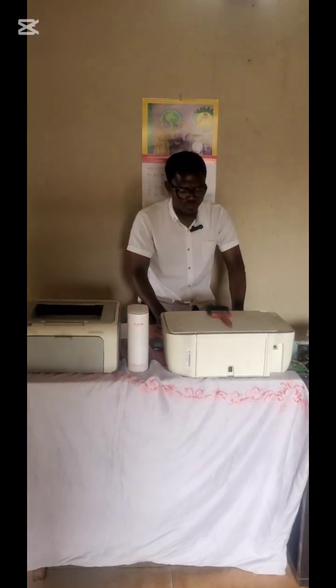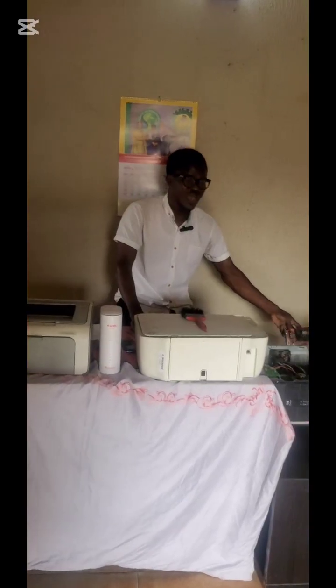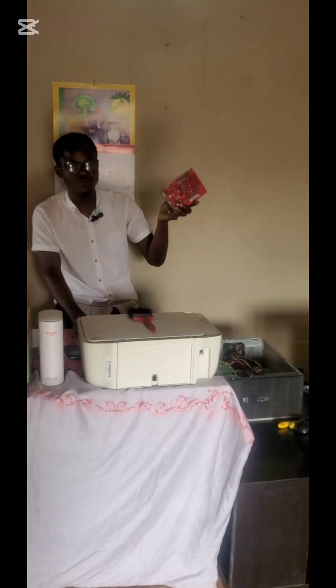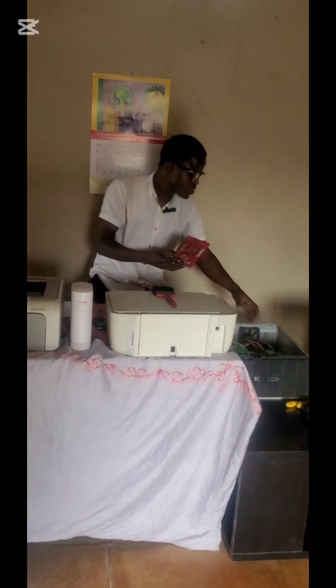Faulty card. This card can be faulty at times, so that you do not go and start troubleshooting your motherboard.